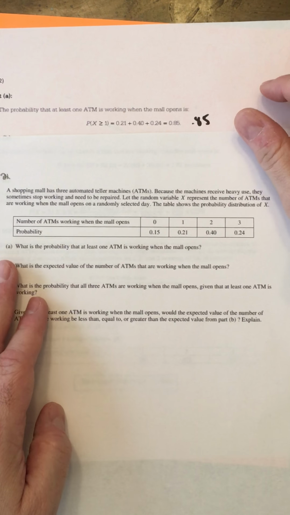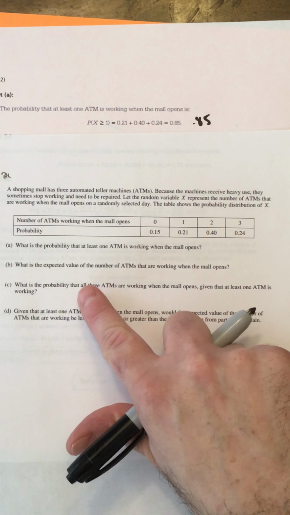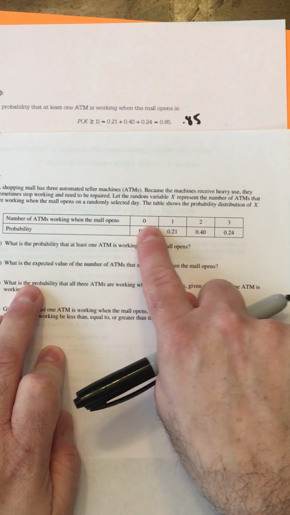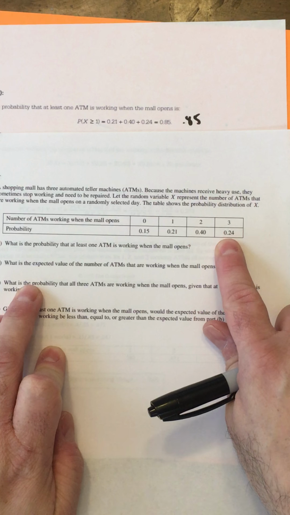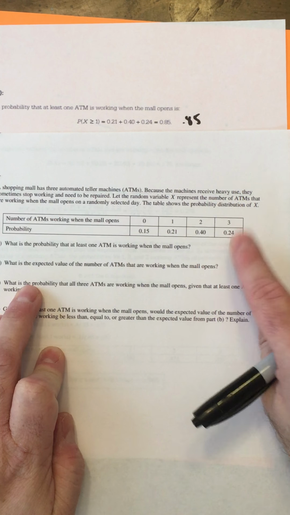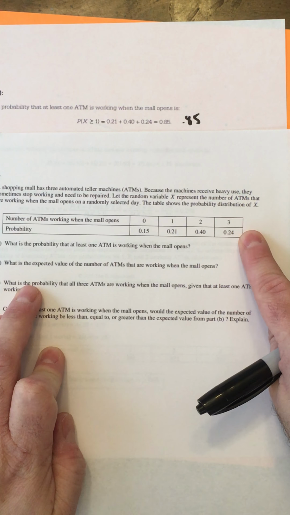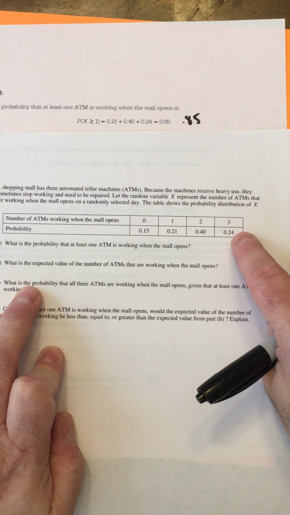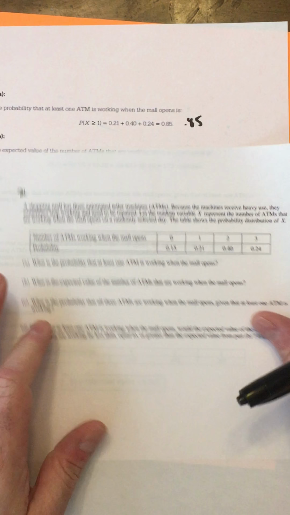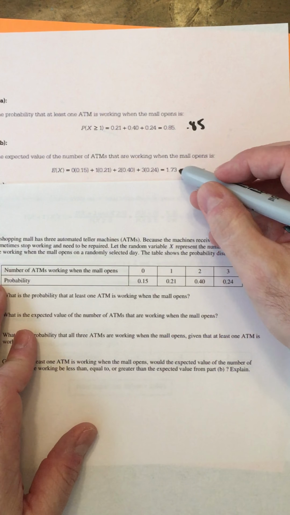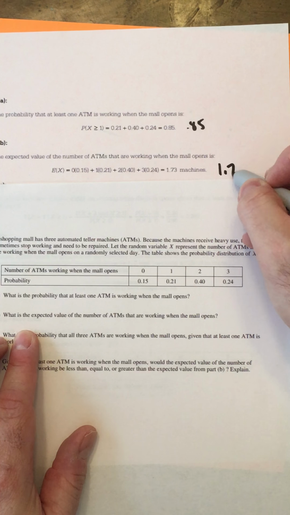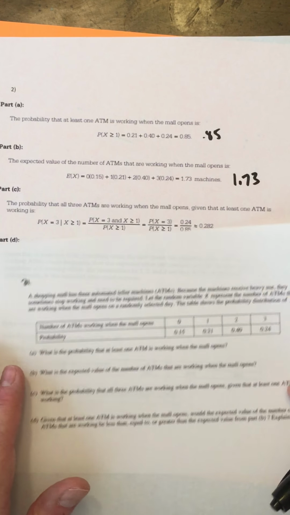Part B, it says, what's the expected number of ATMs that are working when the mall opens? Put these numbers in L1 and these numbers in L2. Go to your STAT and 1-Var Stats. You're going to make sure you put L2 for your frequency, and that is going to become your expected value, which is 1.73 machines working when the mall opens.